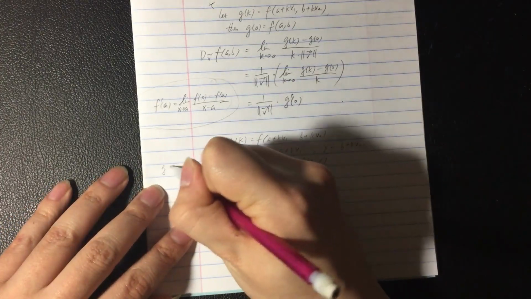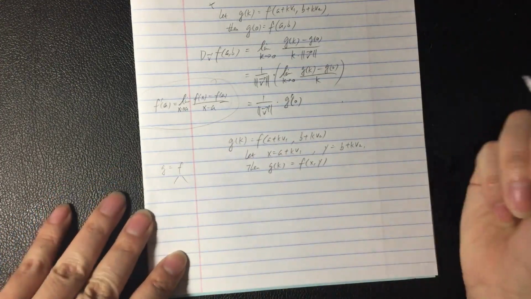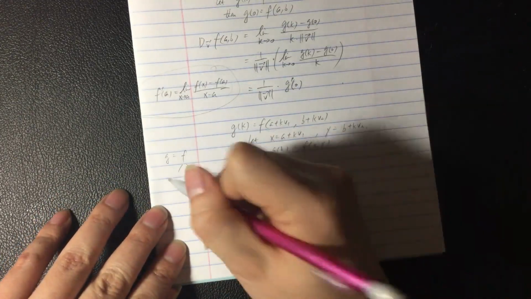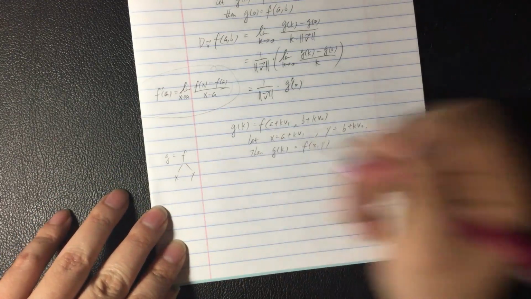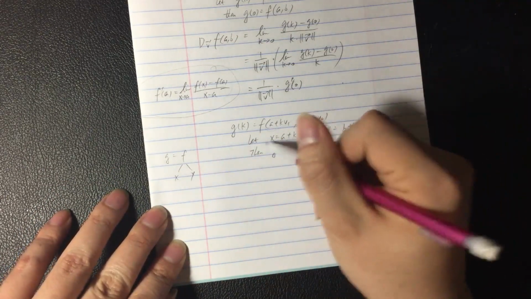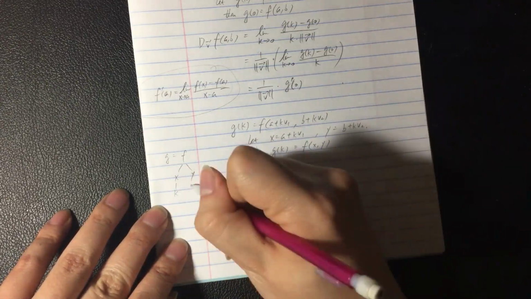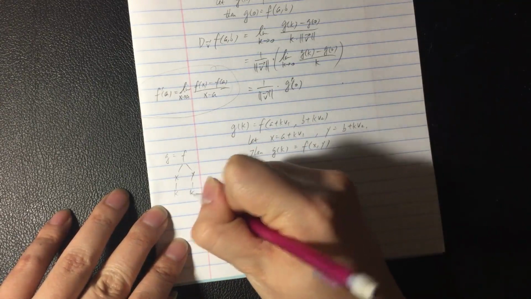Use a tree diagram. G is the same as f. F has two variables, x and y. In function x, the only variable is k. In function y, the only variable is k.